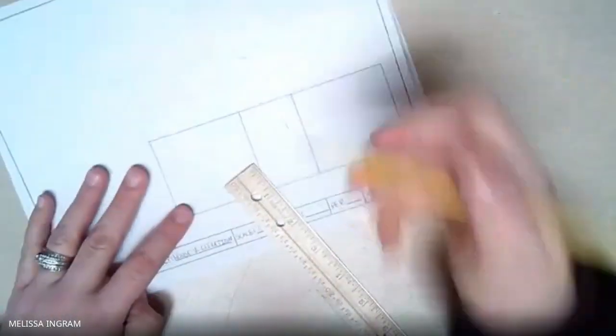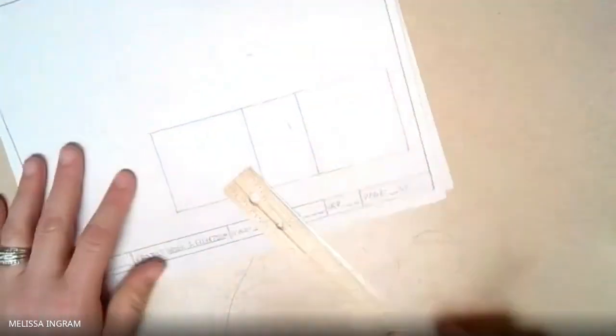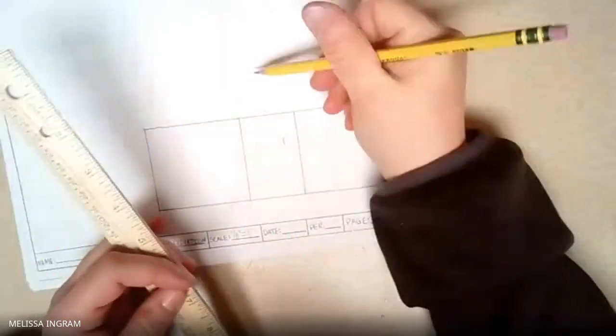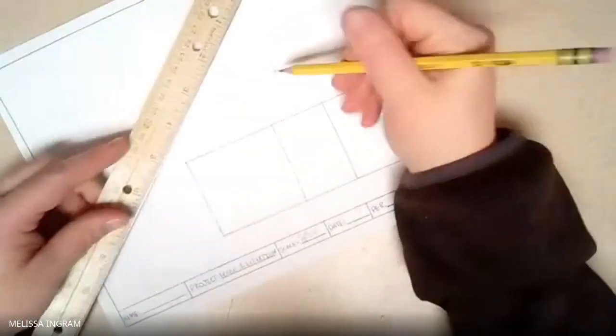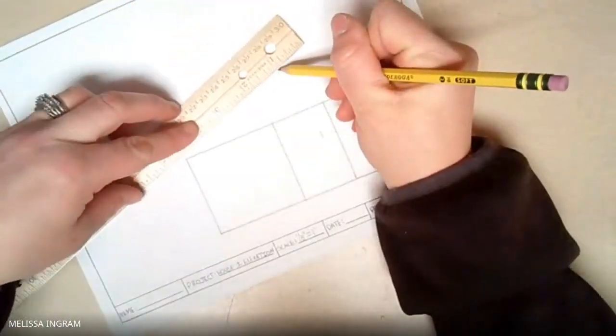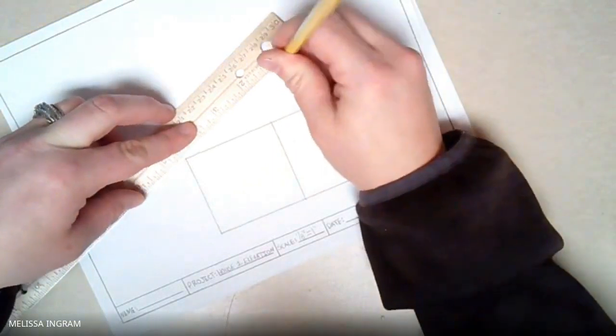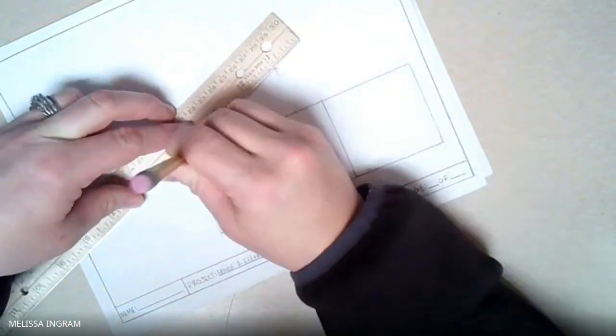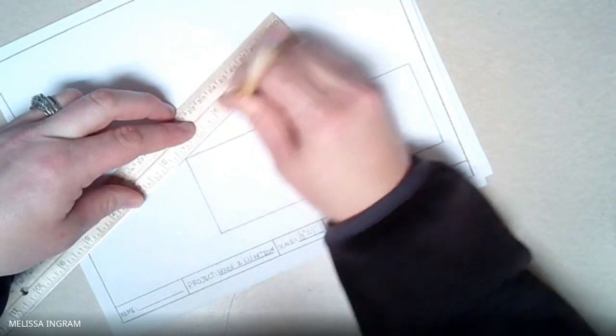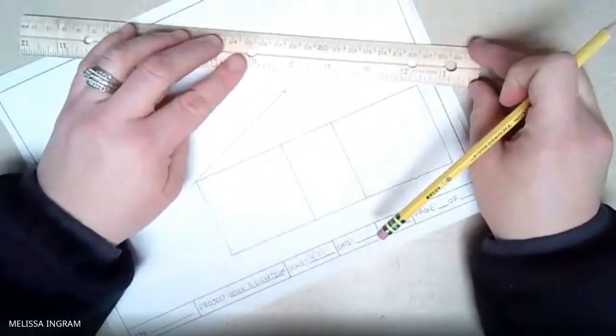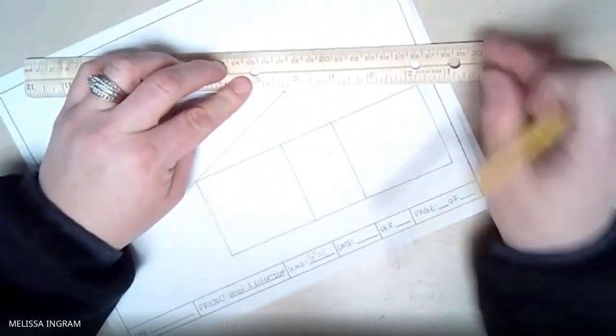And then I want to find the exact middle, which is right here, right in between the door. So from the middle, I'm going to take that point down to the corner of my wall, and that is going to create my roof line.